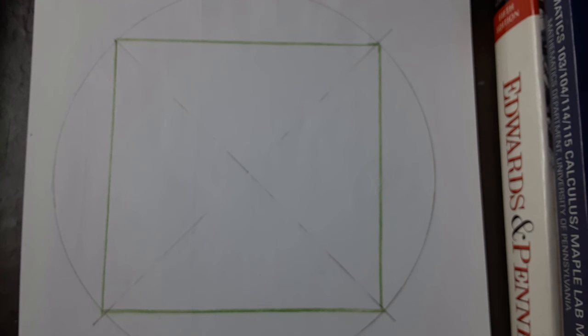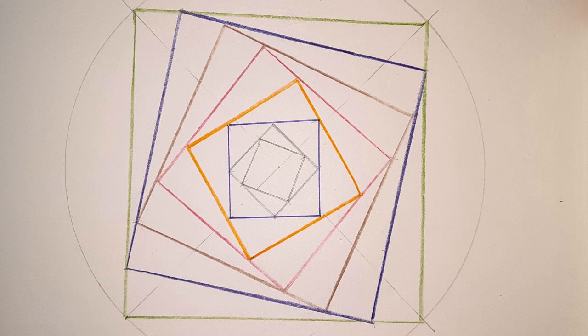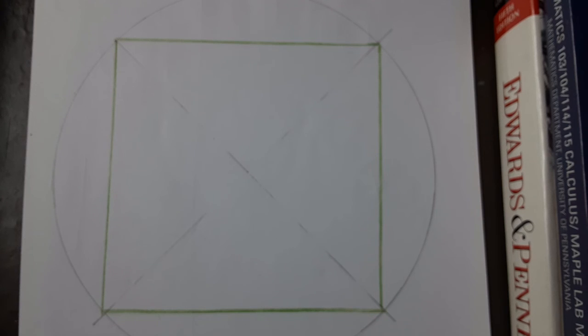I would like to talk about how to take a square and create a spiral of squares, or the illusion of a spiral of squares, and do this with some of the classical geometric Greek construction techniques. I'm starting out with a square here that has been constructed.